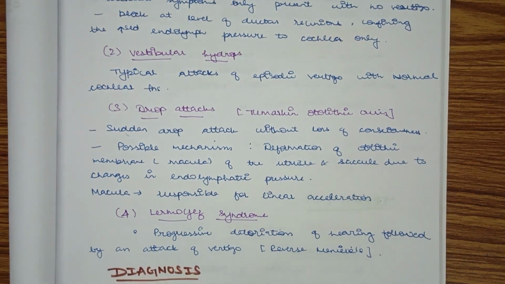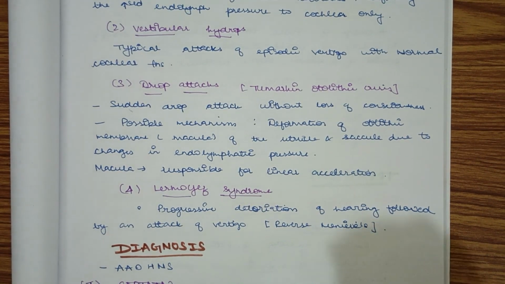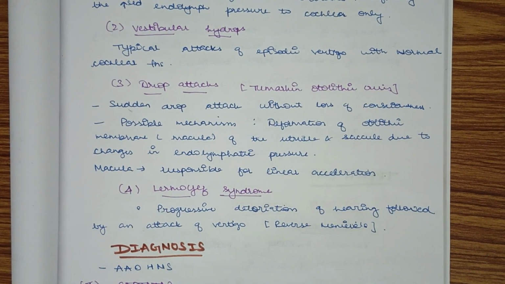Drop attacks, or Tumarkin crisis, is also known as Tumarkin otolithic crisis. So there are sudden drop attacks without loss of consciousness. A person walking normally will suddenly fall down. There's no loss of consciousness. The possible mechanism of this is deformation of the otolith membrane, which is the macula of the utricle and saccule, due to the changes in the endolymph.